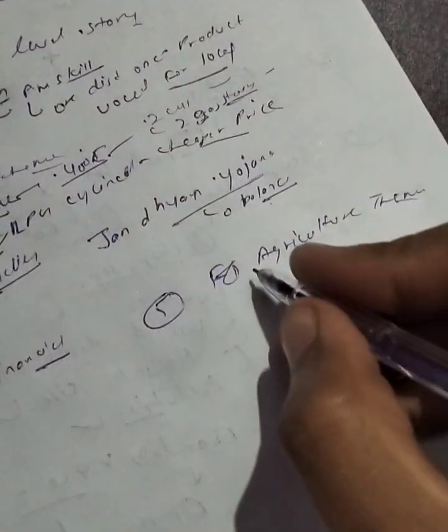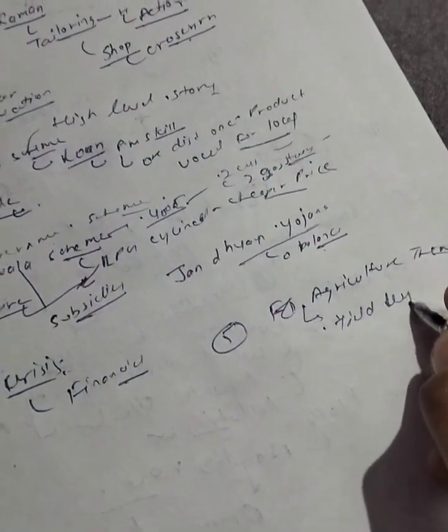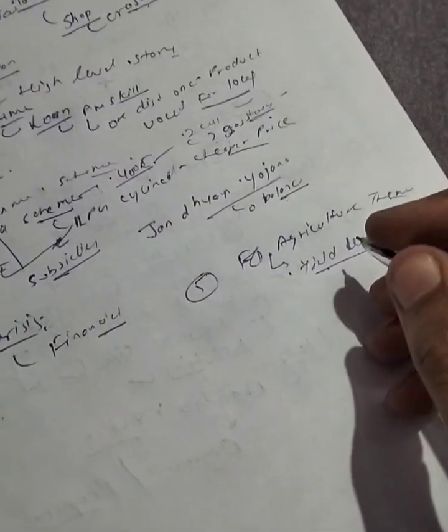Like due to some reason their yield is very low, so they are tensed about how they are going to manage.